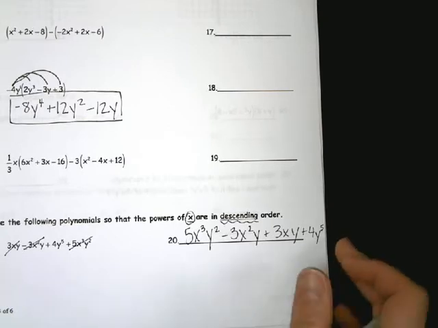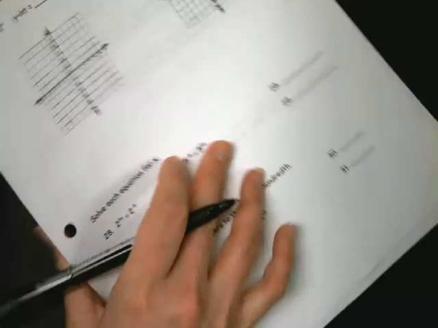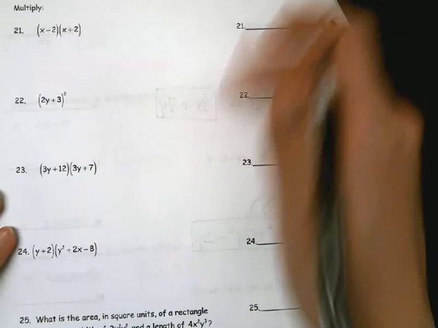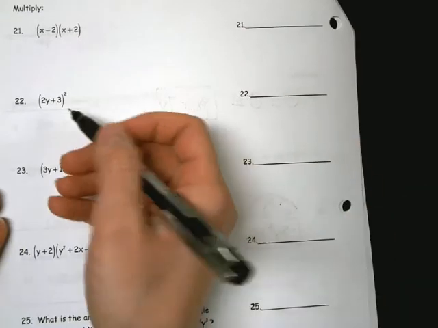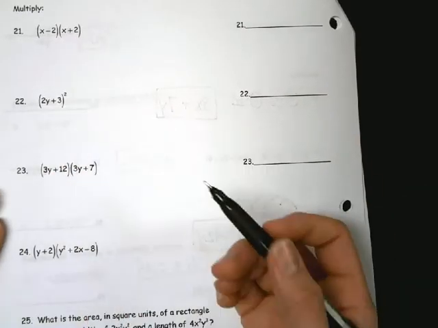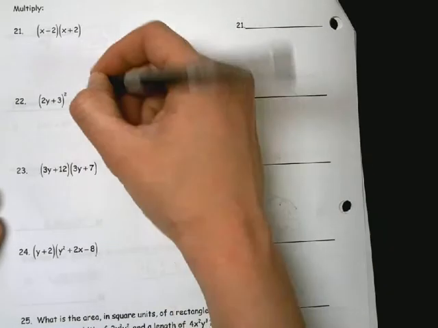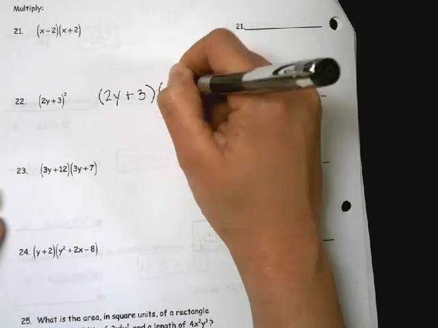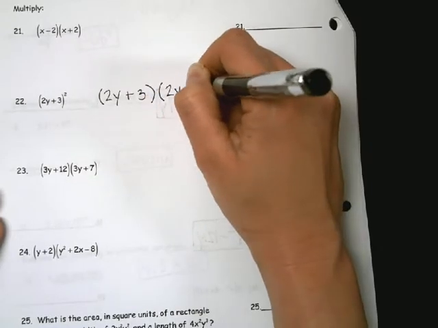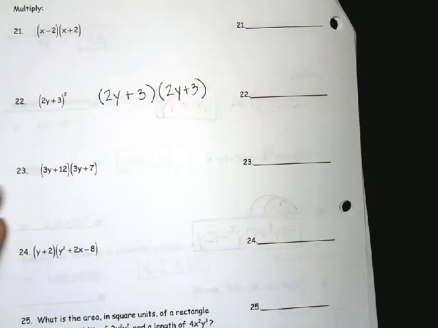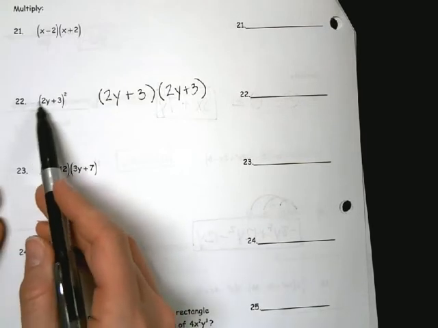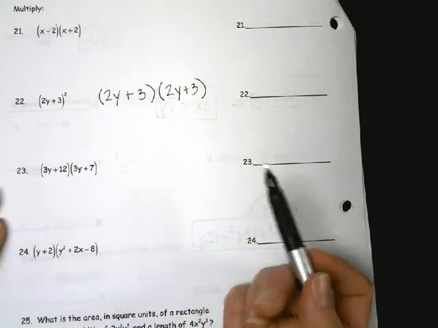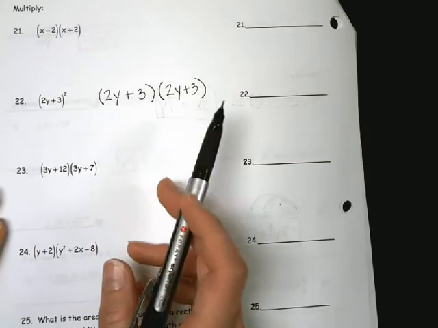Okay? Look at page 4. All right. So page 4, number 22 is asking me to multiply. So whenever you see this thing squared, you can't distribute the square. You have to write it twice. And the reason you can't distribute the square into both pieces there is because of the plus sign. Remember, we distribute when we're multiplying in front of a plus sign, but we don't distribute when there's an exponent. We write it twice, and then we FOIL. Guys, remember FOIL?